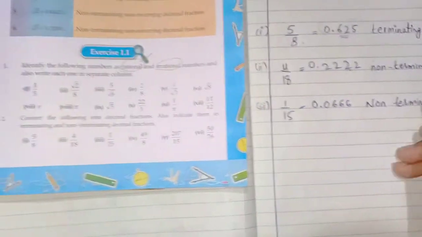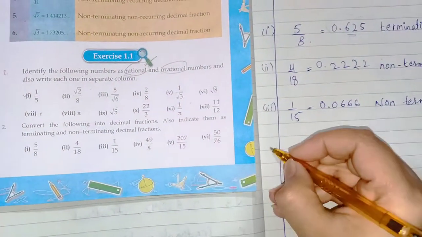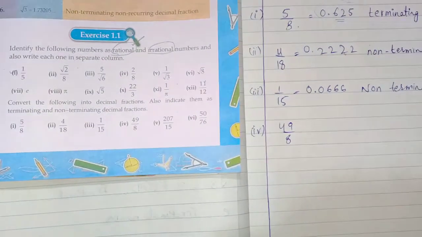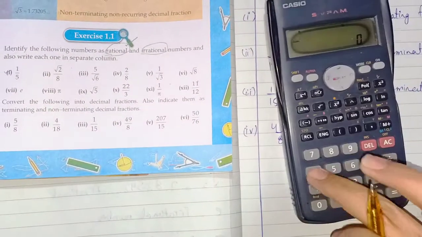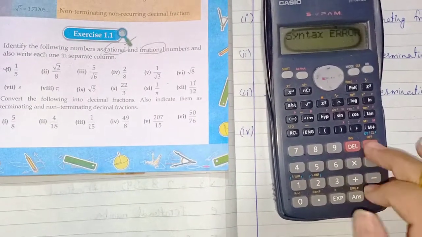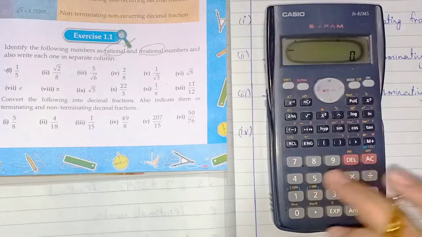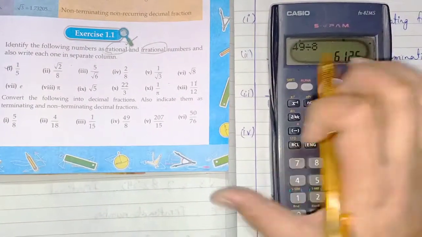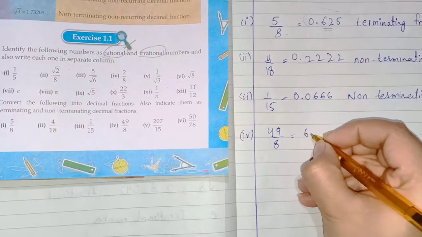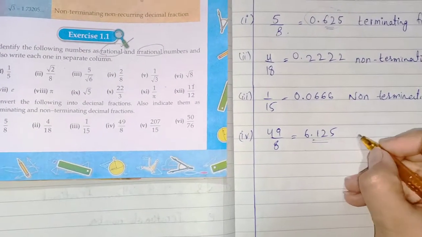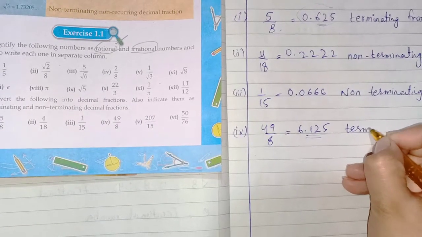Number 4, 49 divided by 8. So 49 divided by 8 is 6.125. 3 digits after the decimal point, it means it is a terminating fraction.